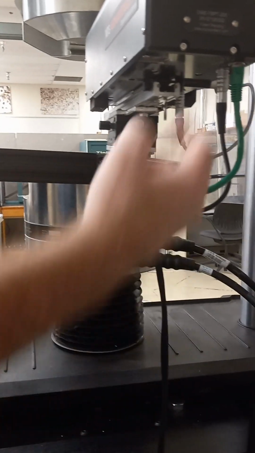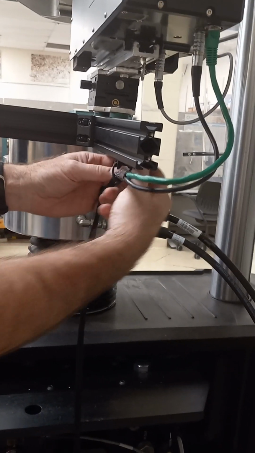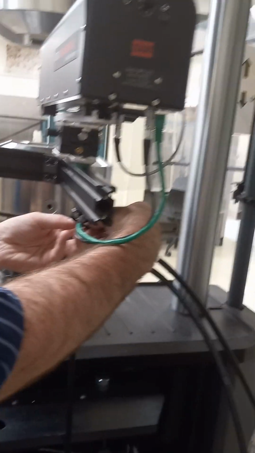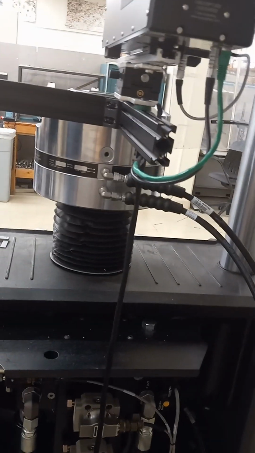So the reason we use this is otherwise it would just be tugging on those cables right on the connector. So just make sure you have this thing taking up the slack so that those don't get pulled on. Great.